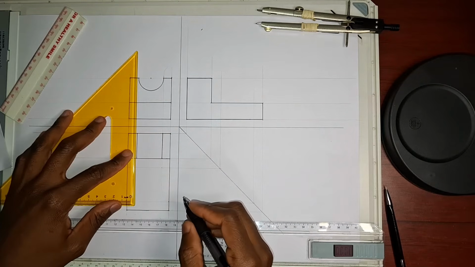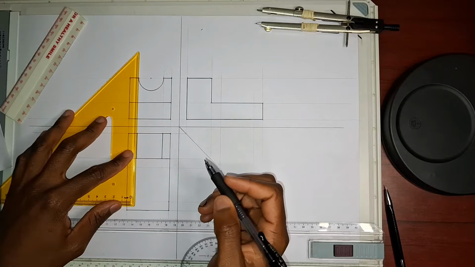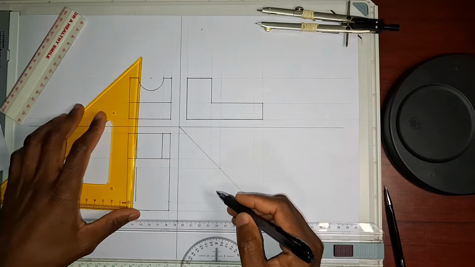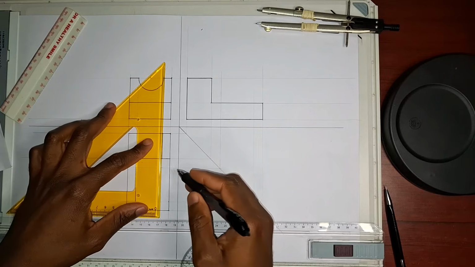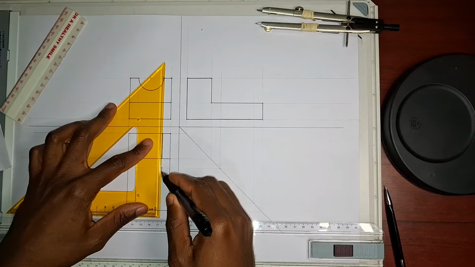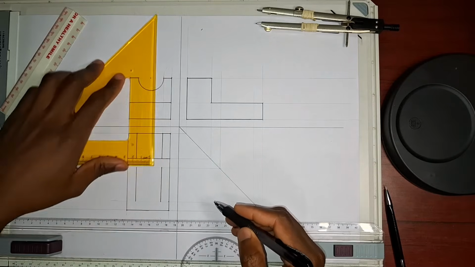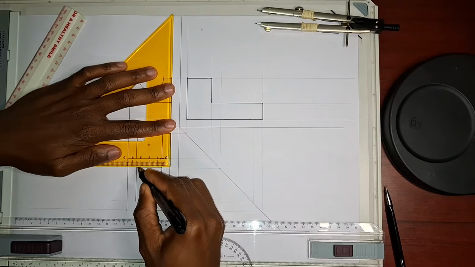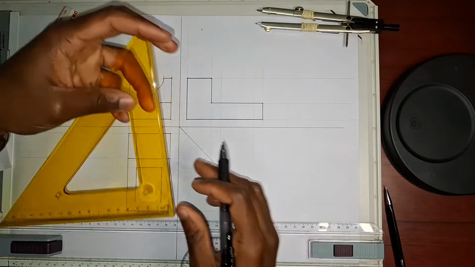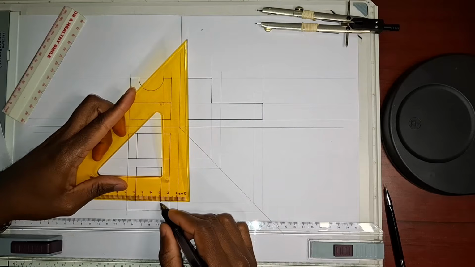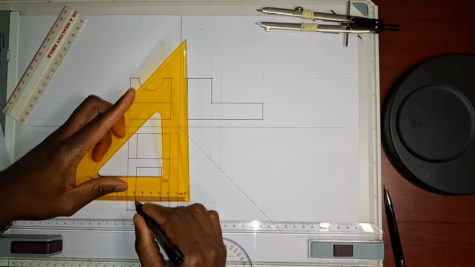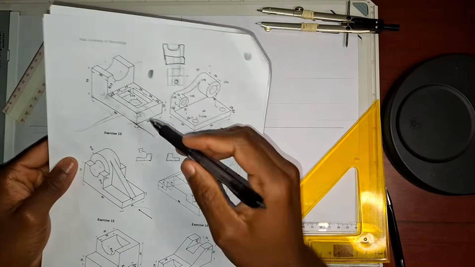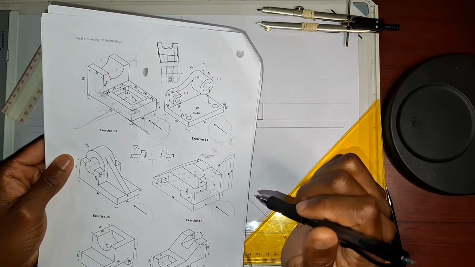Then you draw. Like that. Like that. There's the box, as you can see right there.